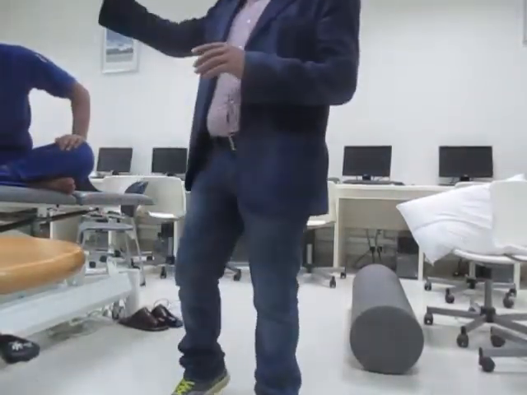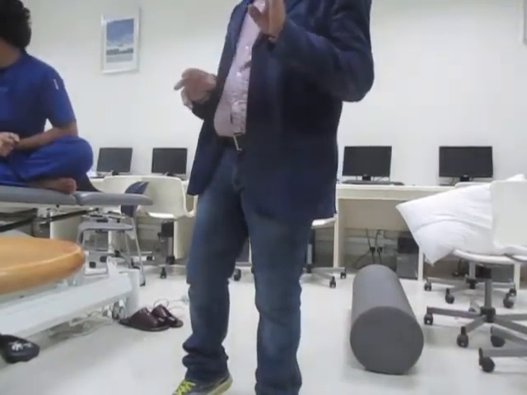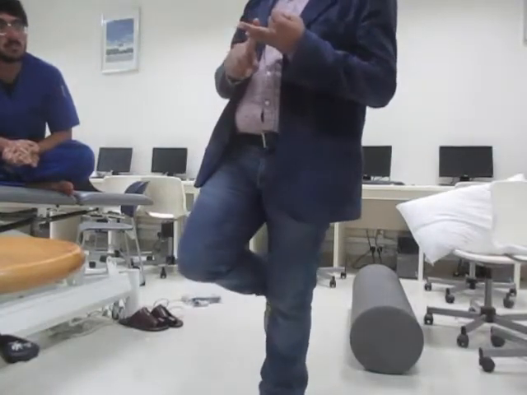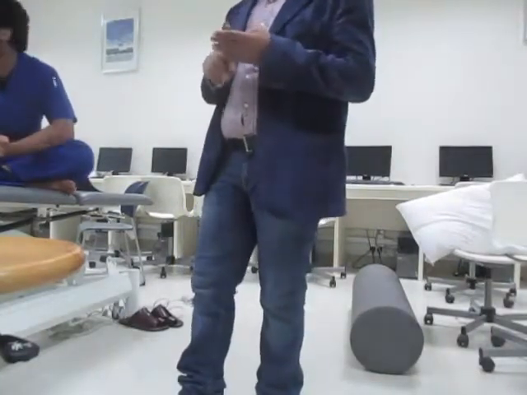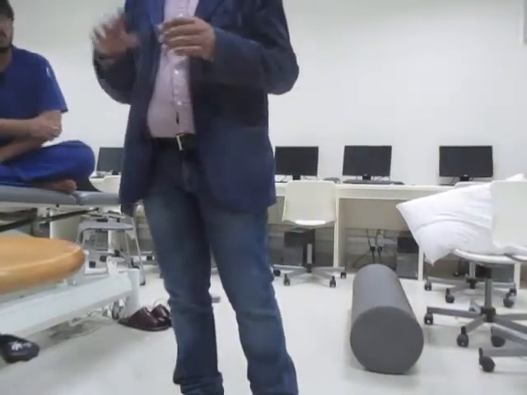So these are the balance tests you can do in case of vestibular problems. How many tests? Romberg test, tandem Romberg test, single leg stance, gait and turn head while walking. So this is a scale.